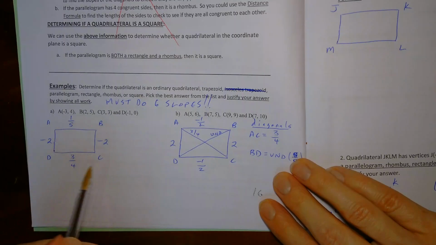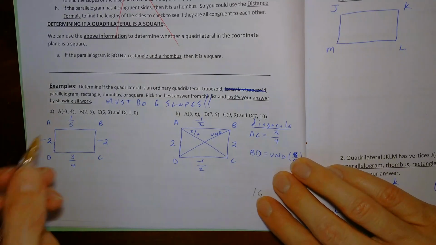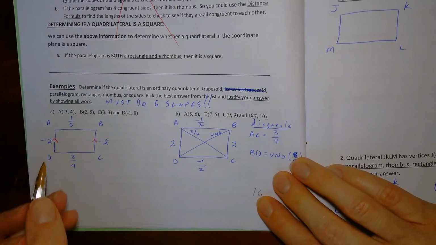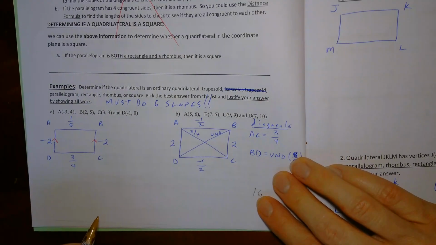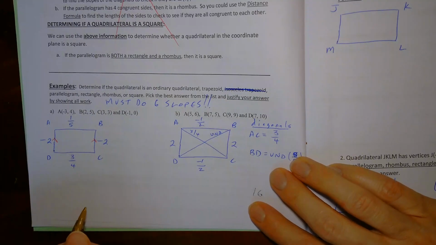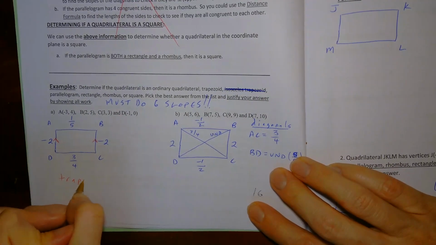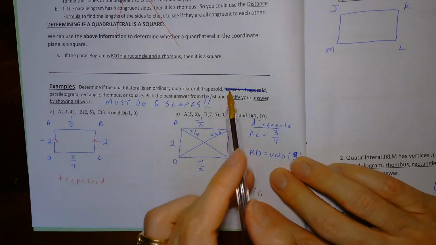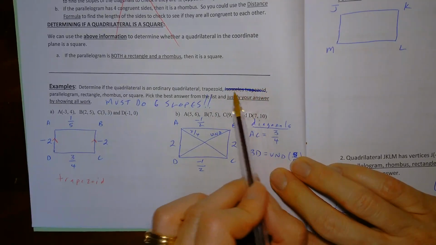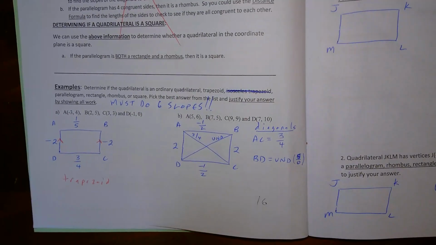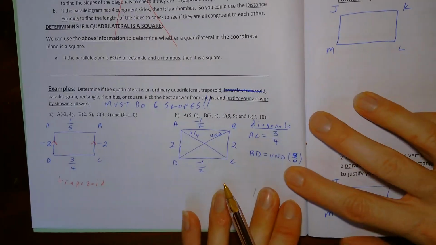When I do the 4 slopes for all the sides, I notice that these are not parallel, but these are parallel. That means there is one pair of parallel sides. So this is not a parallelogram, and it can't be a kite because kites don't have parallels. So this is a trapezoid. Up here, I'm going to get rid of isosceles trapezoid. You don't have to worry if it's isosceles. I just want you to notice, since it has one pair of parallel sides, that it is a trapezoid.